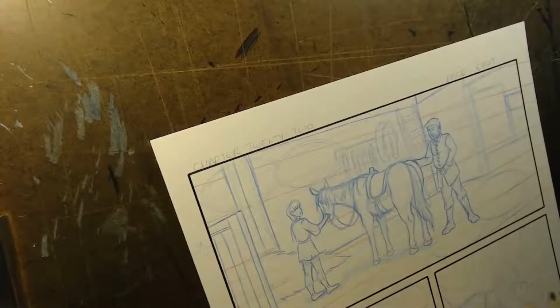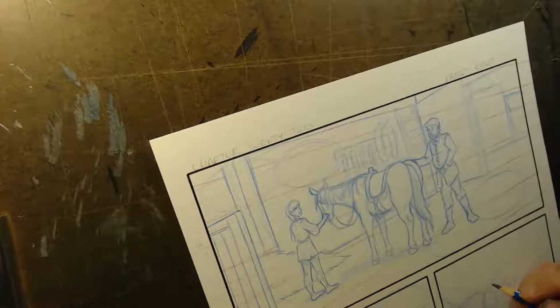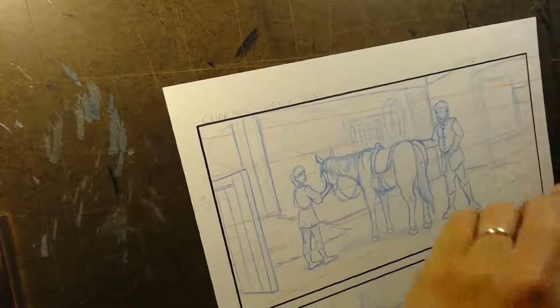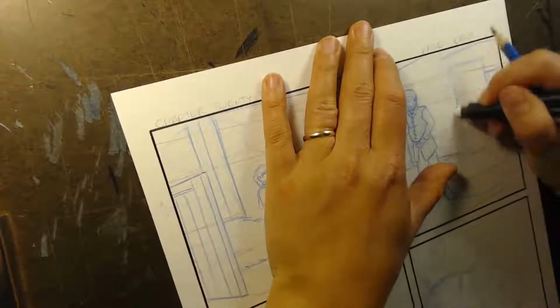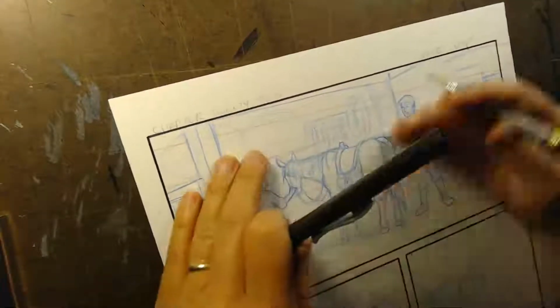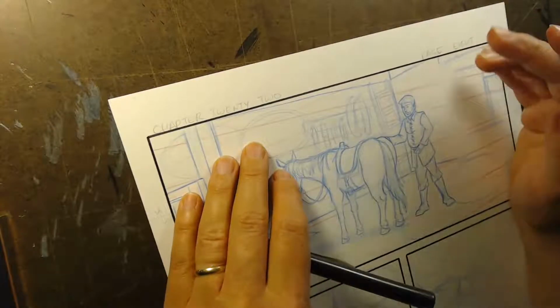Just kind of make this look a little bit more populated. Entryway.